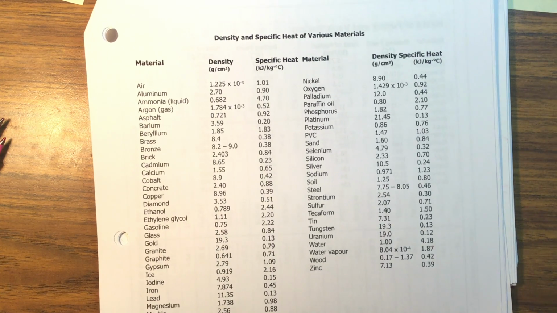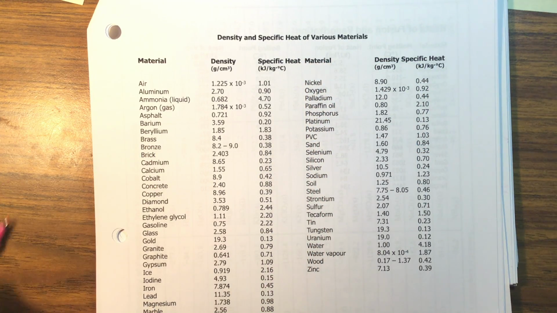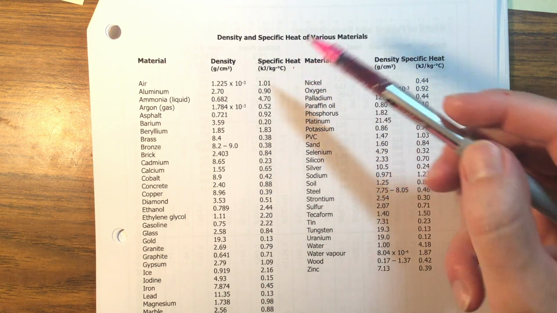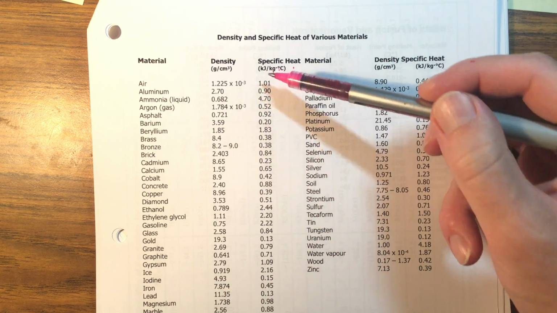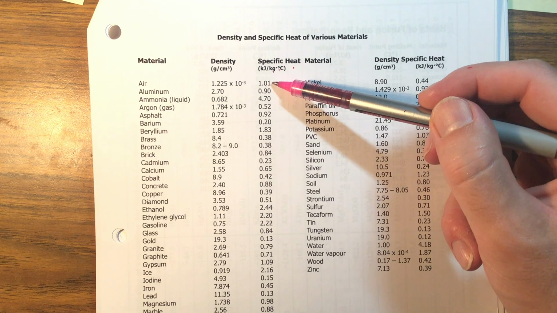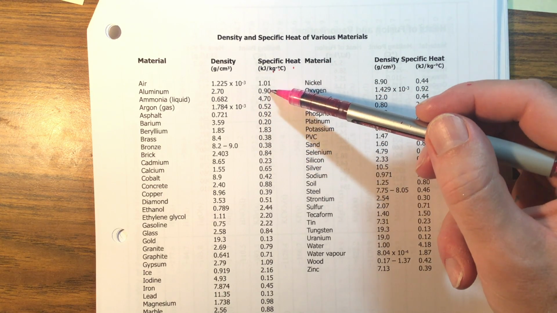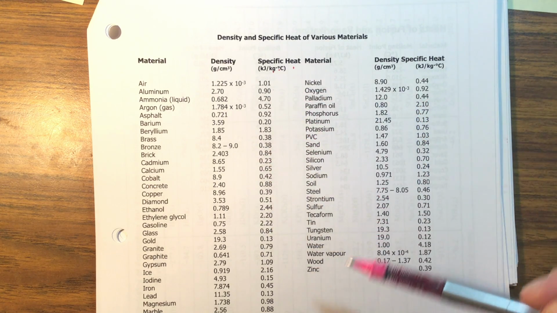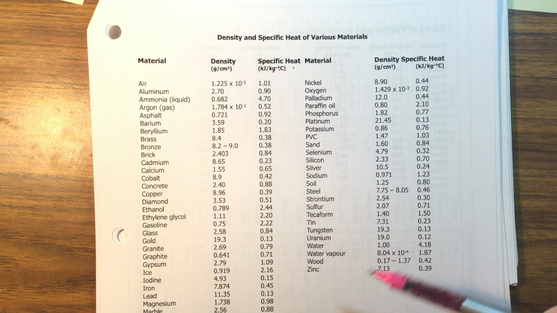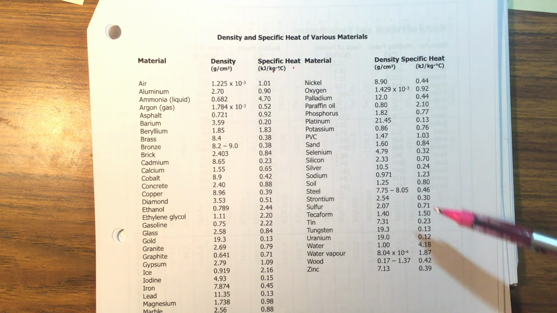So you've got a chart. It says density and specific heat of various materials. So the specific heat is over here. It's in a unit kilojoules per kilogram degrees Celsius. You can see air has a specific heat capacity of 1.01. Aluminum has a lower specific heat capacity, so it can hold less thermal energy. Look at the high ones. Methanol is high. Water is very high, 4.18.